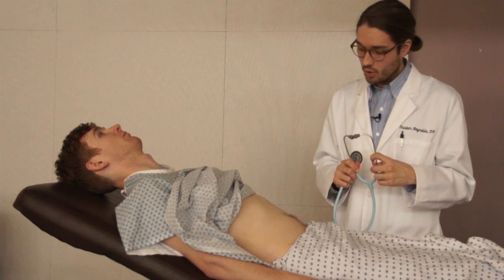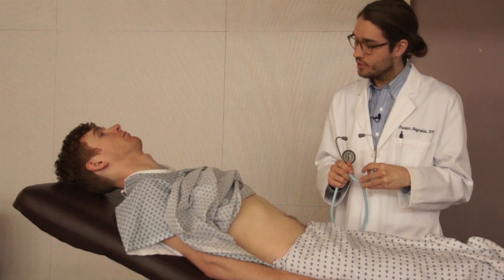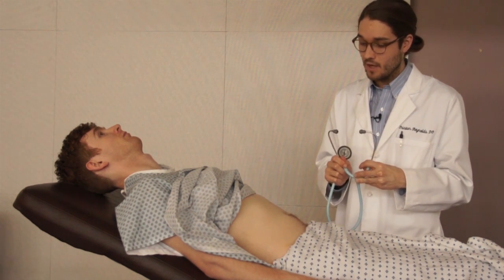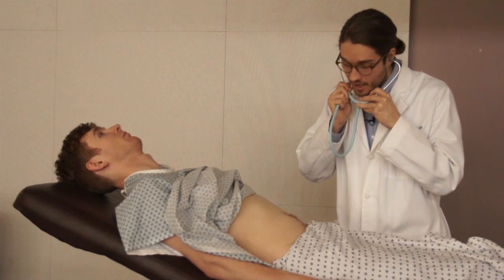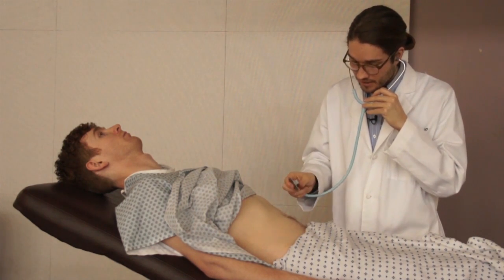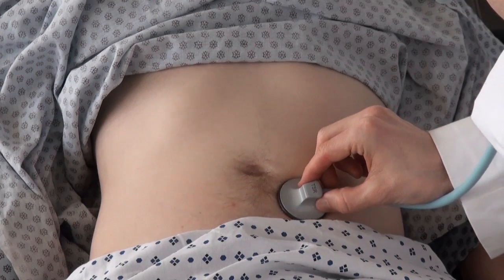While I'm in that left lower quadrant, I'm also listening for any bruits in your iliac arteries. Okay? So now that I've assessed your bowel sounds, I'm going to listen for any other bruits that may be there. So in the left lower quadrant, I'm listening to the left iliac artery.